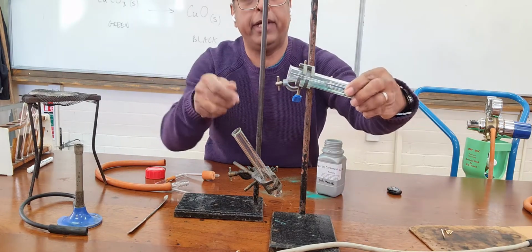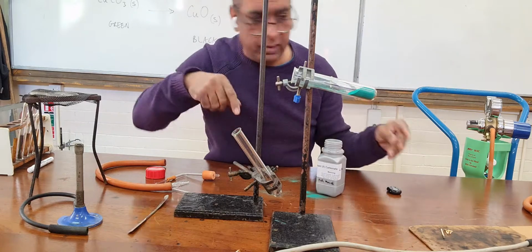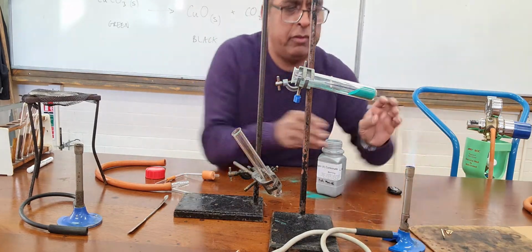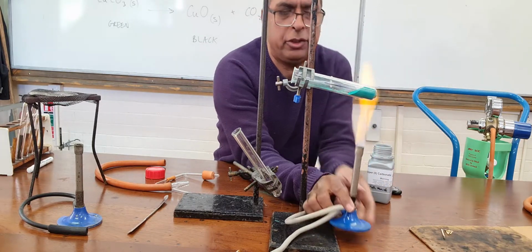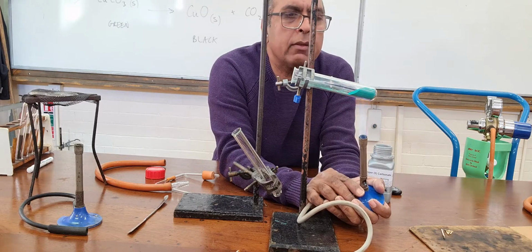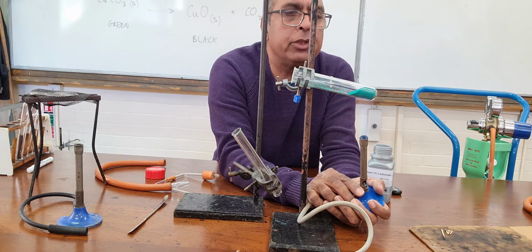I'm going to put it through here and we can heat it up. Now keep your eyes on the green powder, because I'm hoping that you will see it not only turn black, which you will, but I hope you'll see it bubble around.